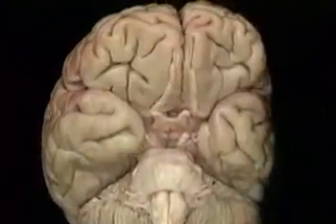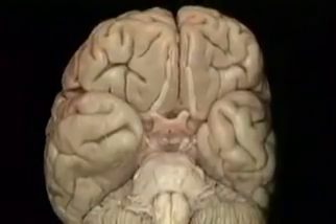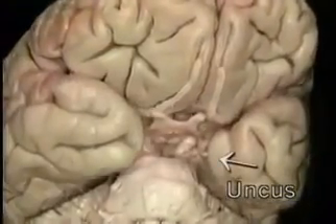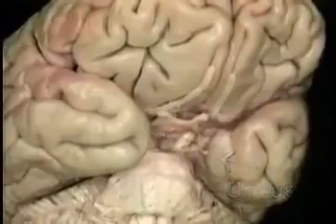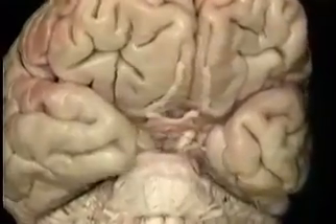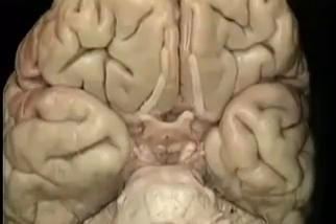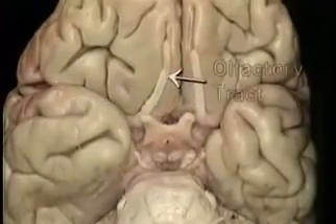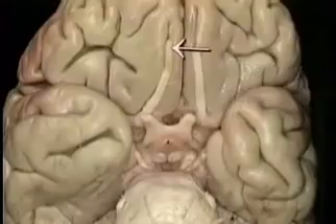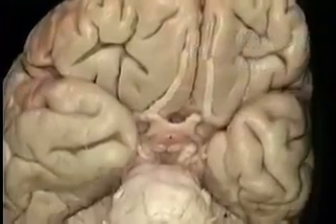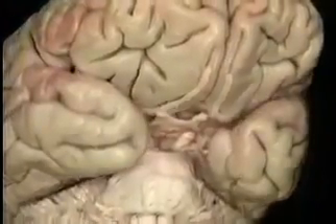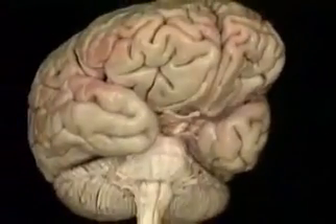Here are the 2 temporal lobes, seen from below. This part of the tip of the temporal lobe is the uncus. The uncus lies just above the tentorial incisure, which is here. Here on the underside of the frontal lobe is the olfactory tract. It ends in the olfactory bulb, from which the fibers of the first cranial nerve, the olfactory nerve, emerge.